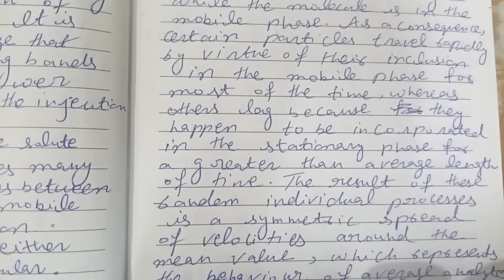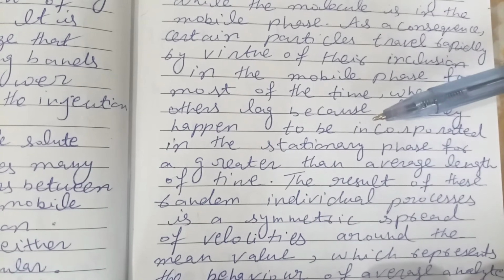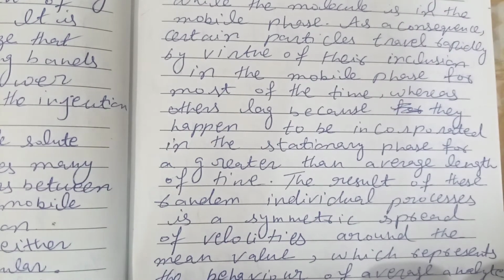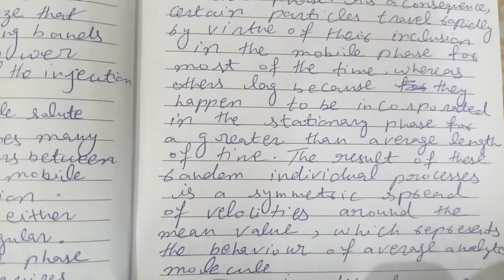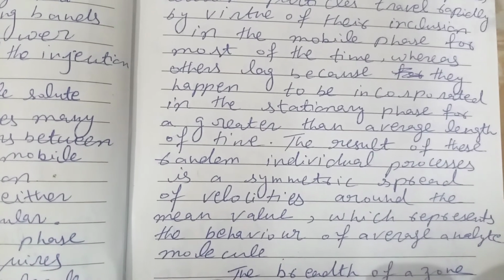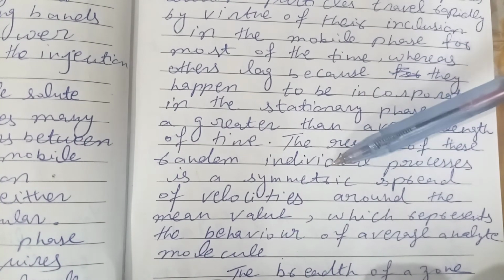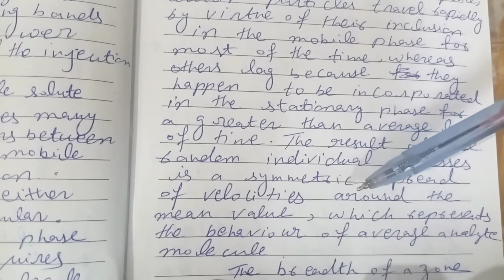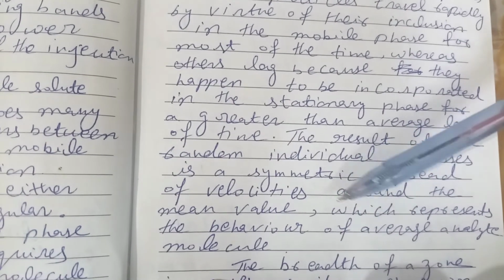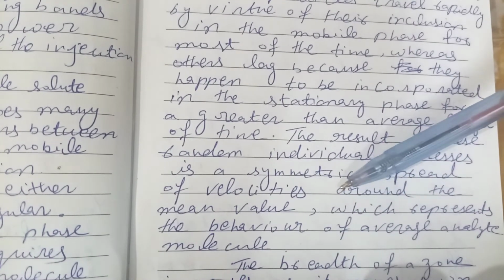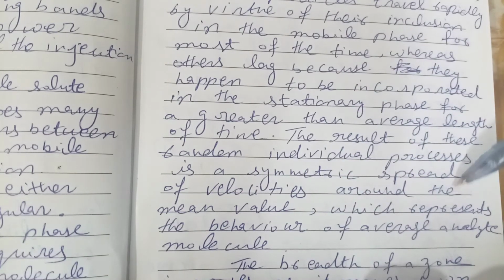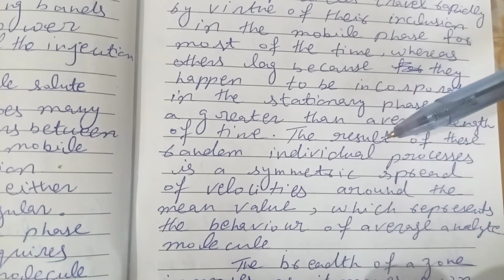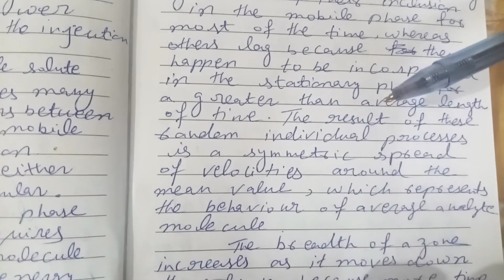The more time they remain in stationary phase as compared to mobile phase, the slower they move. The result of these random individual processes is a symmetric spread of velocities around the mean value, which leads to the formation of Gaussian curves.